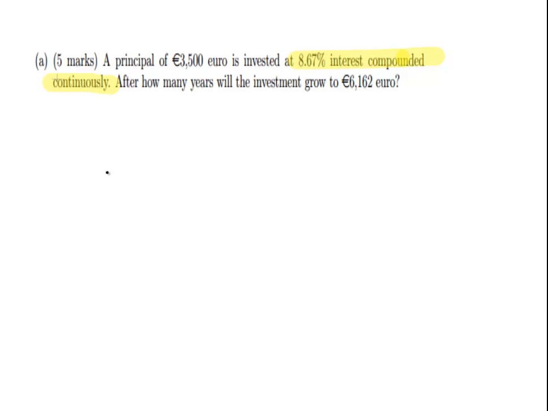The value at time t, subscript t, is equal to the value at time 0, the initial investment, subscript 0, by e to the power of I times t.